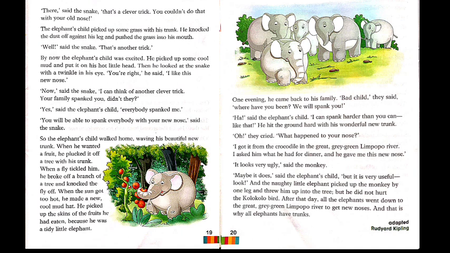He knocked the dust off against his leg and pushed the grass into his mouth. He has taken some grass and pushed it into his mouth. He just started eating the grass with the trunk.